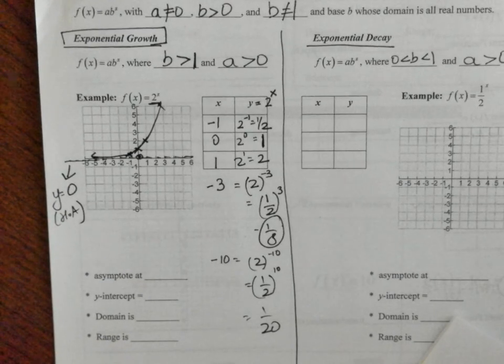So that is my basic exponential function with a base of 2. Depending on the base, the graph will grow faster, but it's always going to look like this. It's going to have a horizontal asymptote. So all exponential functions have a horizontal asymptote. All logarithmic functions have a vertical asymptote.